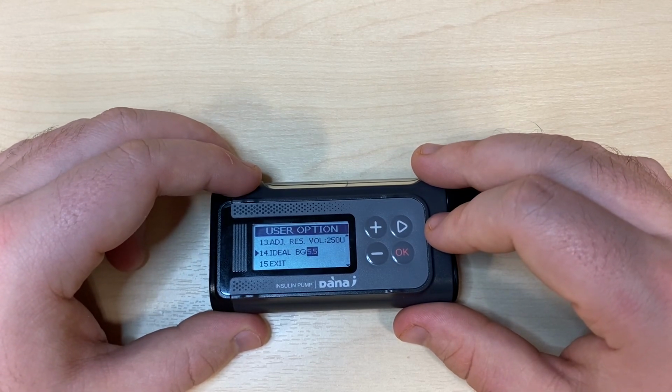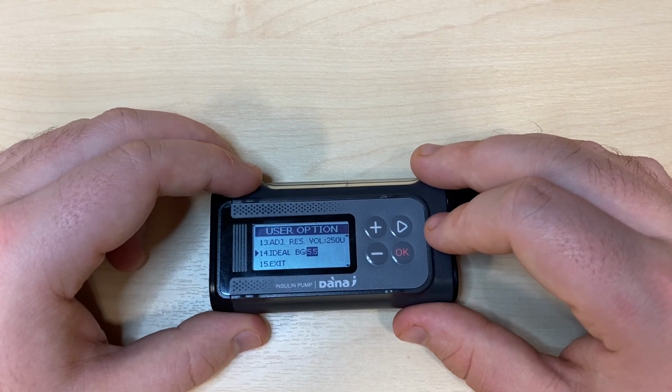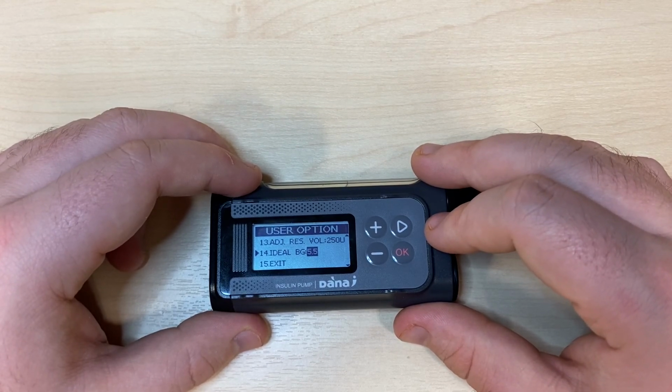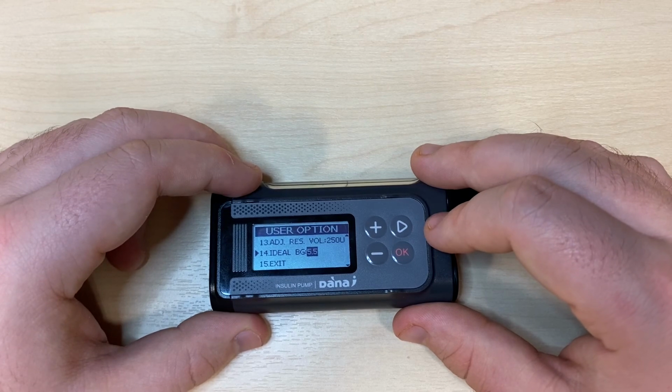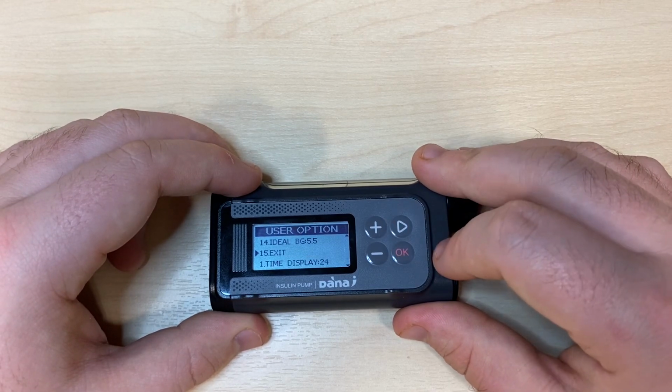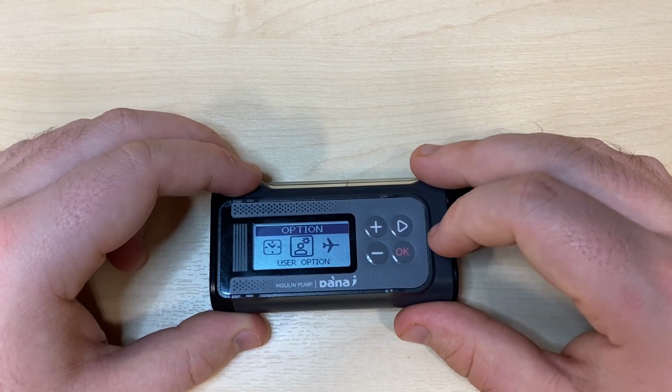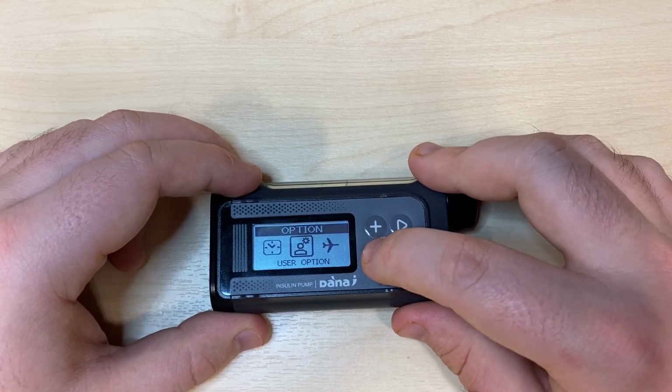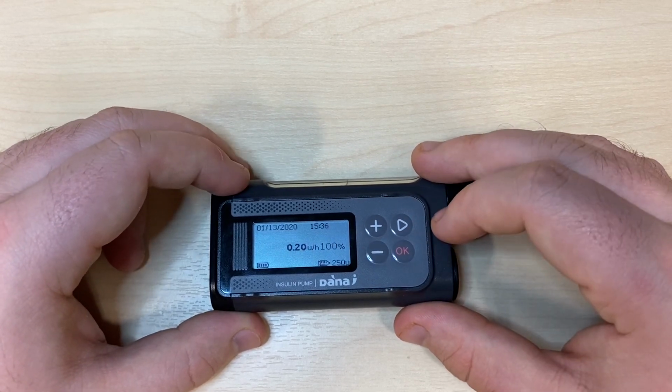This is where the calculator will be trying to get you in terms of blood glucose. 5.5 is the default, and of course you can change it from here. Number 15 is exit. Press OK on exit, your settings will be saved, and you may press minus and minus again to head back to the home screen.